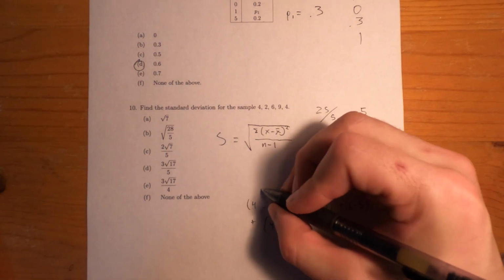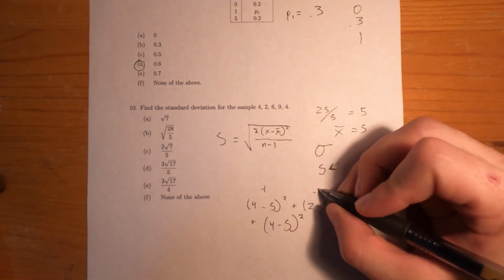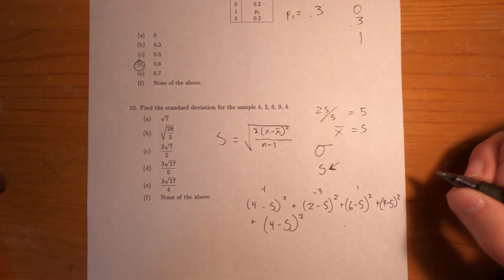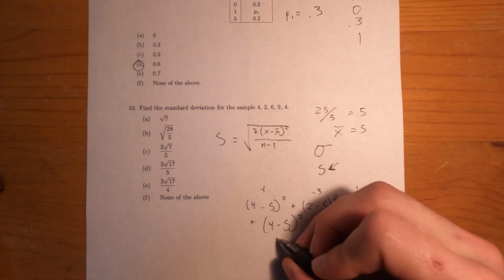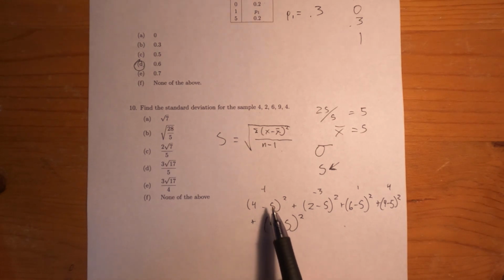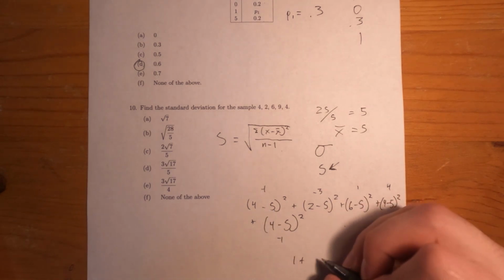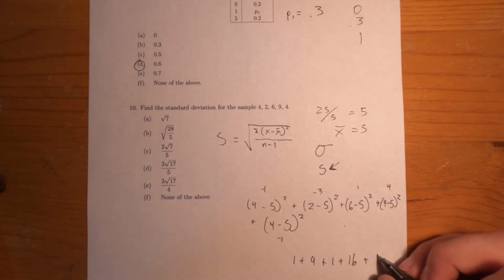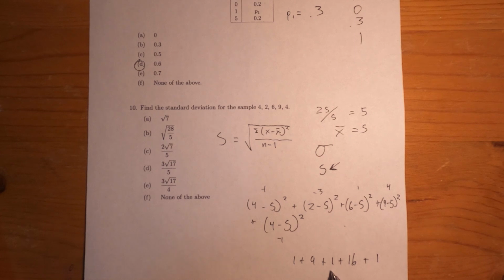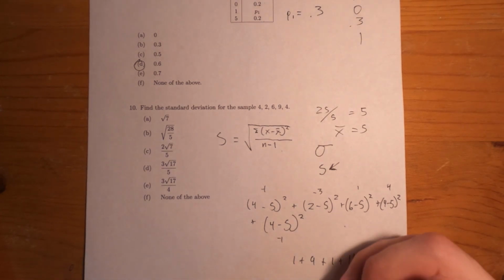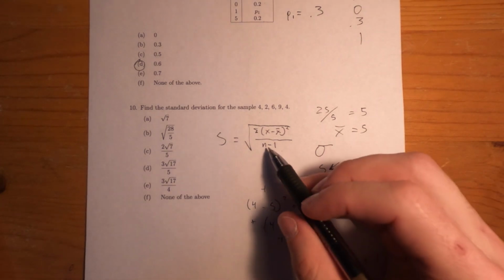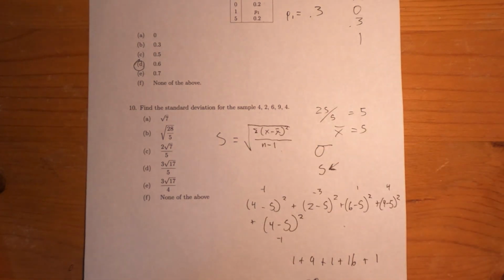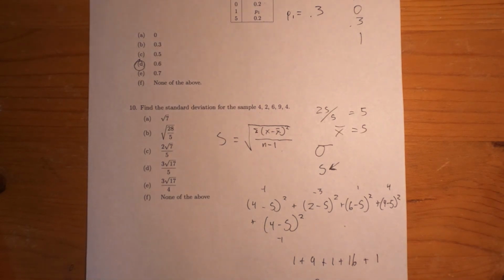We got -1 squared, -3 squared, 1 squared, 4 squared, and -1 squared. So this is 1 plus 9 plus 1 plus 16 plus 1. So 10, 11, 27, 28. Over n minus 1. N is the number of observations, which is 5. So over 4. 28 over 4 is 7.